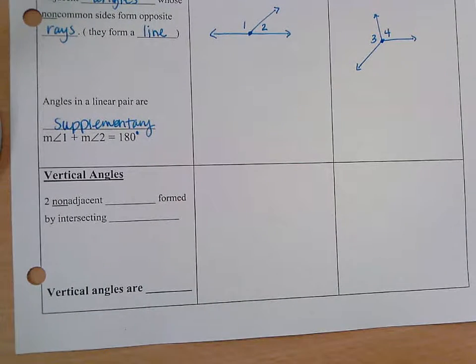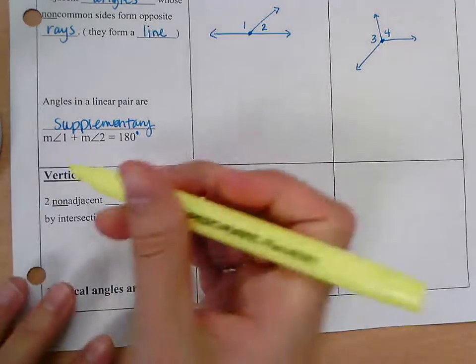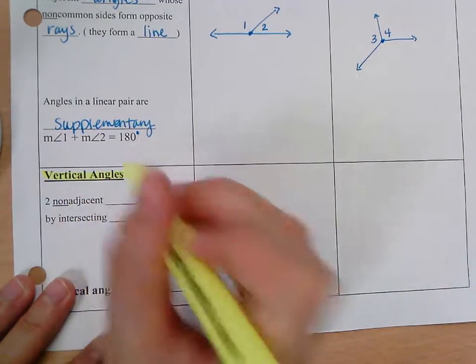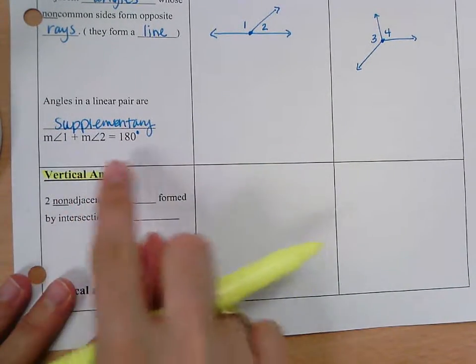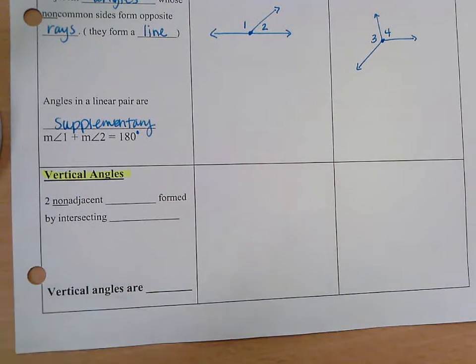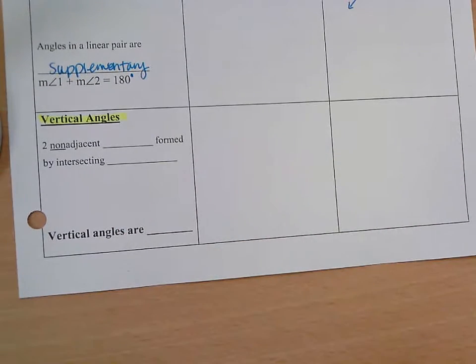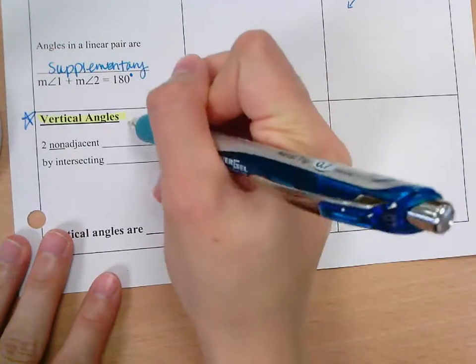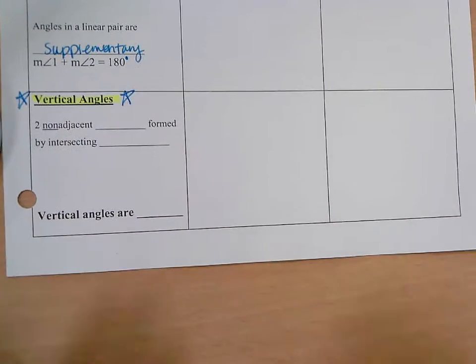All right, the next one, vertical angles. For whatever reason, this is the one that is like the most forgotten, but it's also very, very important. So vertical angles comes up a lot. And I don't know why it's forgotten a lot, but it is. So if you want to put like stars next to it as a way to draw your attention to it.